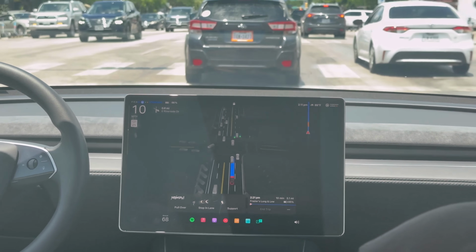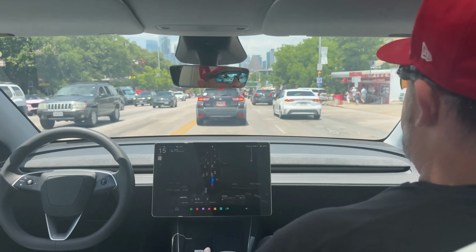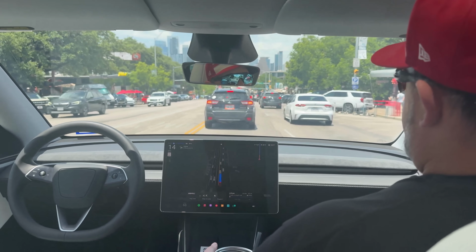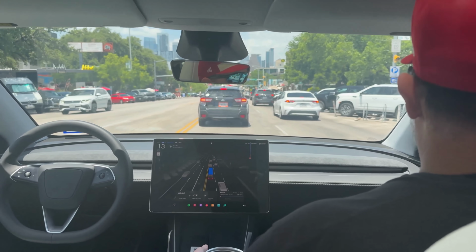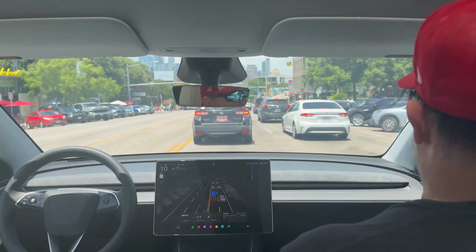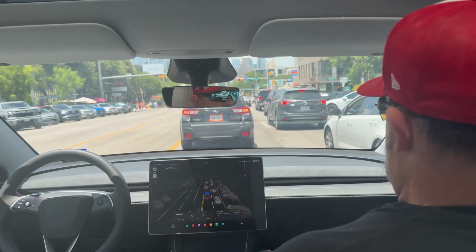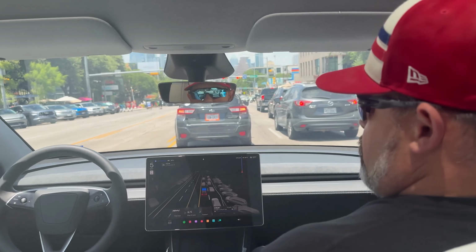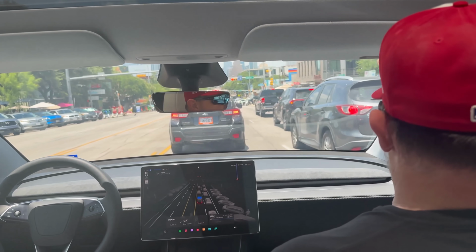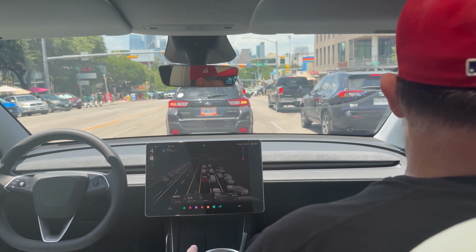And I've done plenty of miles on FSD version 13.2.9, and so far this feels similar, if not smoother, a little bit smoother. Yeah, that's a good way of putting it. This is literally the same car I own. There's no difference, except for the software version, of course, between my car and this car.